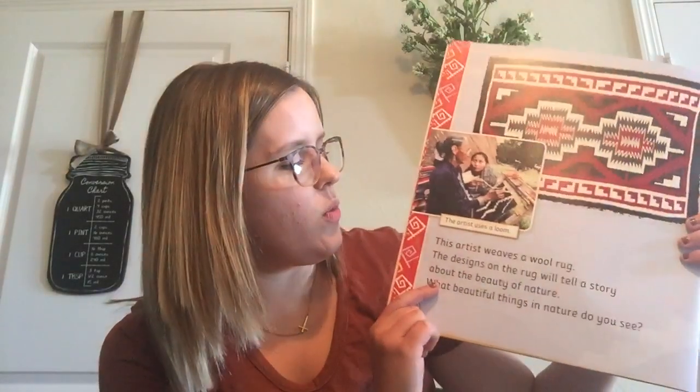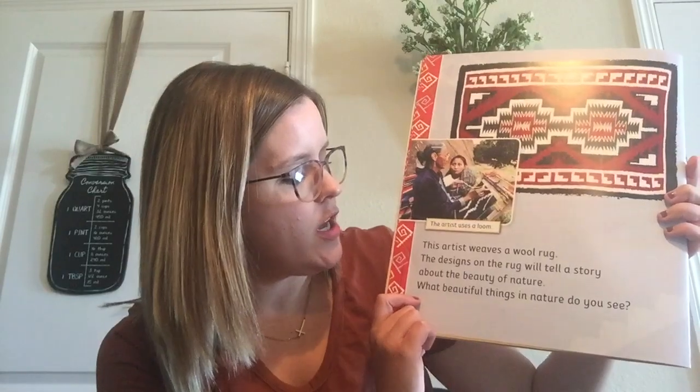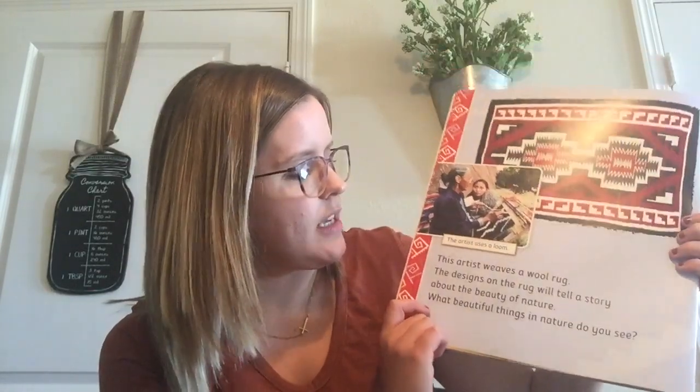The artist weaves a wool rug. The designs on the rug will tell a story about the beauty of nature. What beautiful things in nature do you see? And it says, the artist uses a loom.